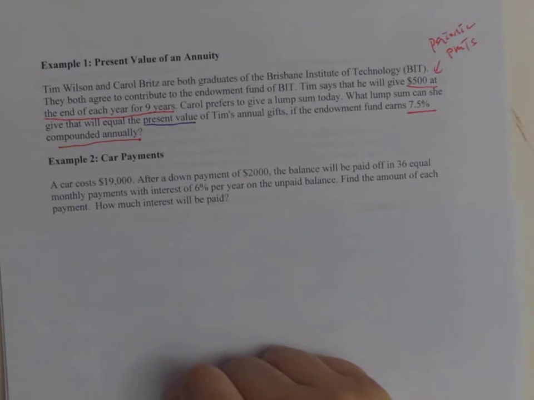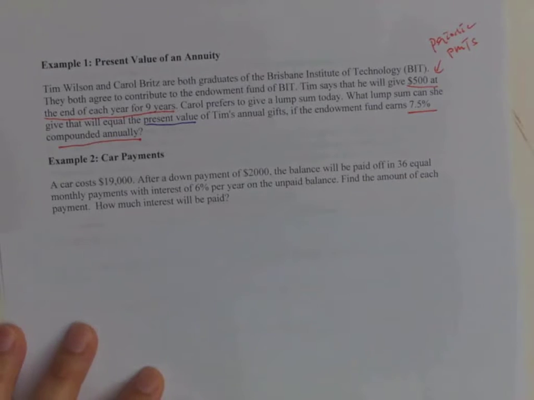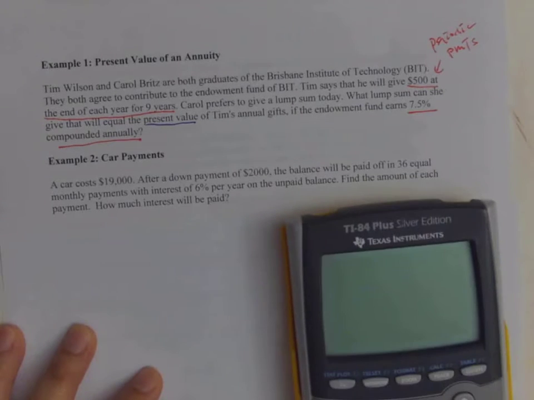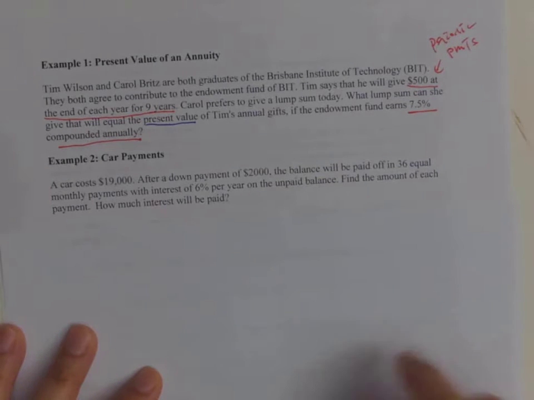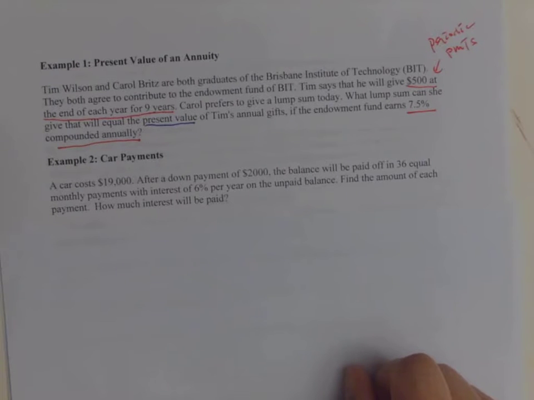The balance will be paid off in 36 equal monthly payments. 36 months is 36 divided by 12, so this loan is for 3 years. The interest rate is 6% on the unpaid balance, which is reasonable because it's a smaller loan. Find the amount of each payment and how much interest will be paid.